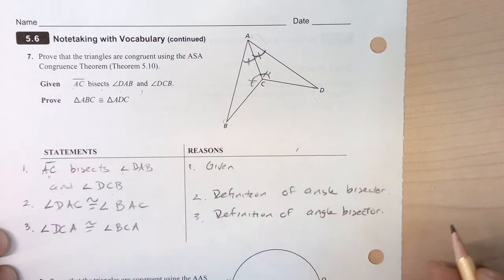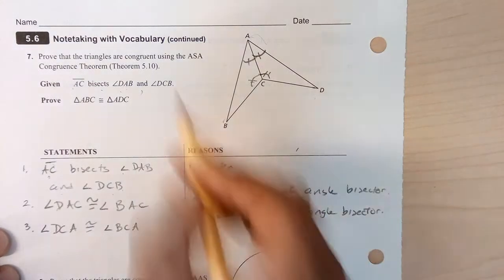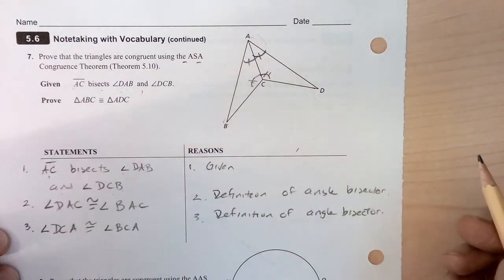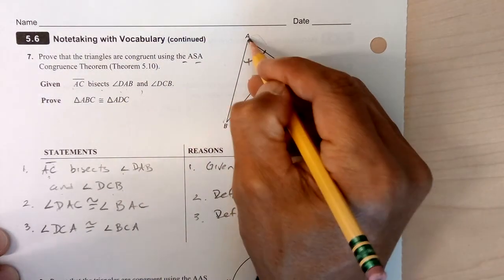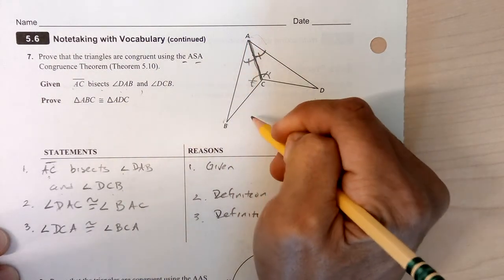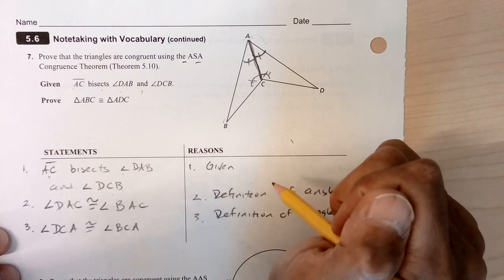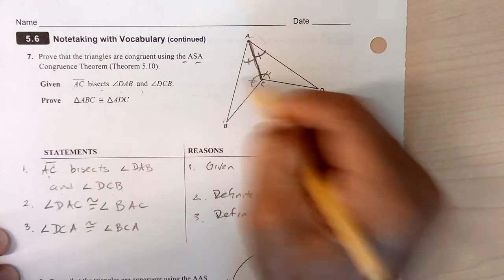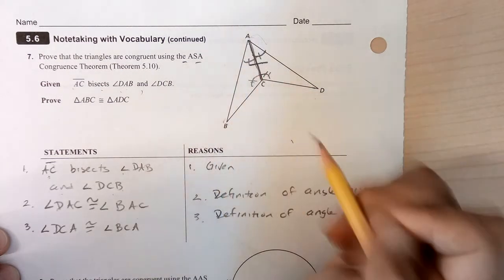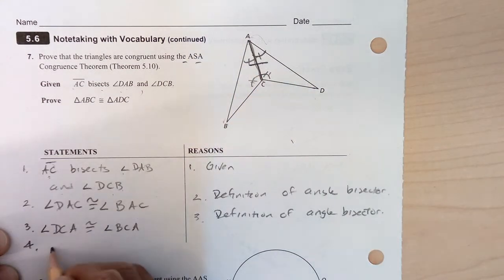We want to try to prove that these two triangles are congruent by angle side angle. We already have the two angle parts here, so we need the included side between the two angles. And in this case, that's side AC for both triangle ABC and triangle ADC. AC is the same segment in both of the triangles. It has to be congruent with itself. So segment AC is congruent to segment AC.